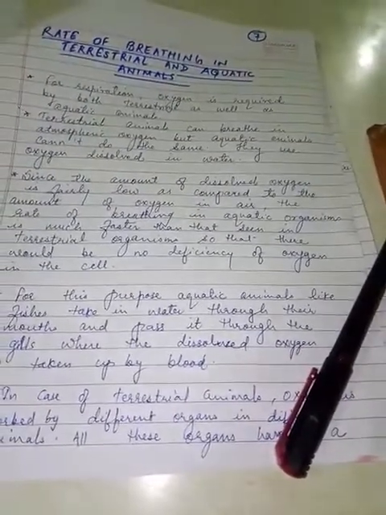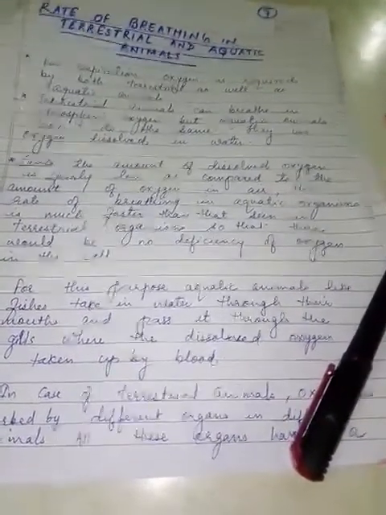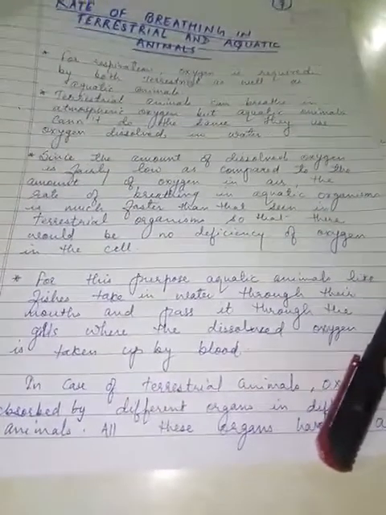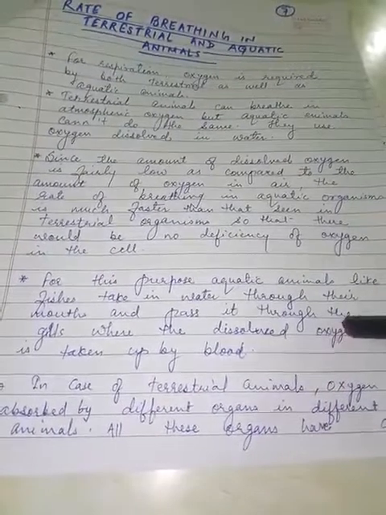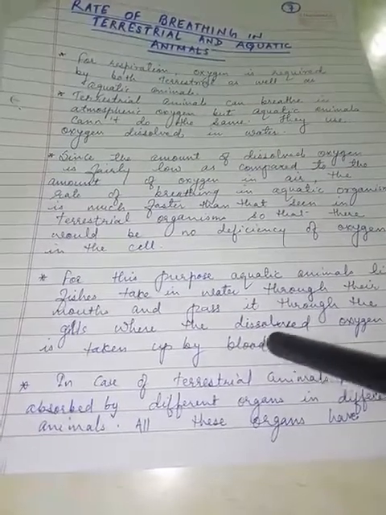This water which they take passes with force across the gills, and gills are richly supplied with blood capillaries, blood vessels, and this oxygen then goes into the blood vessels and blood takes it to the cells.